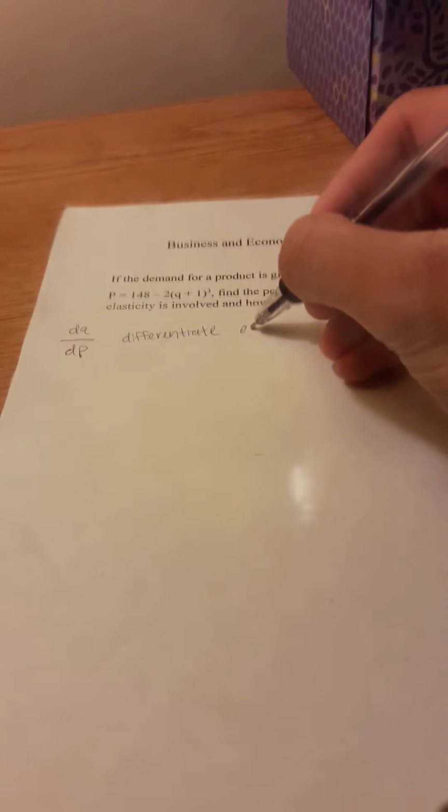Instead of solving for dp/dq, which is just regular explicit differentiation, we're going to solve for dq/dp, which is differentiating the equation implicitly. So we're solving in terms of q instead of in terms of p.